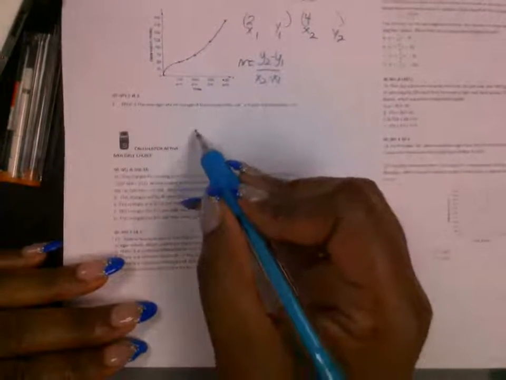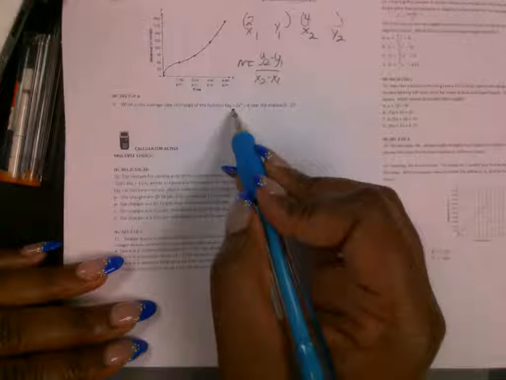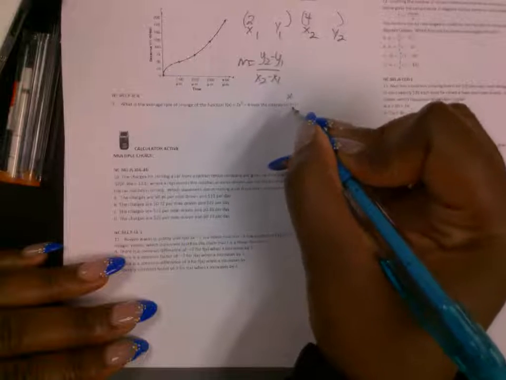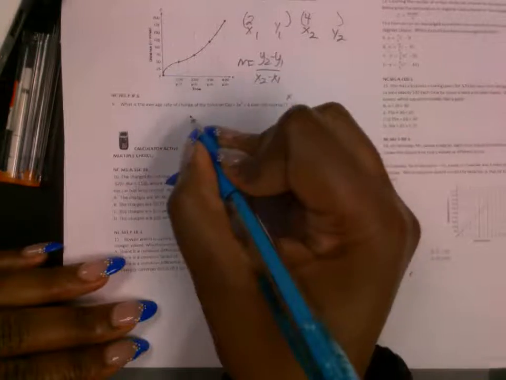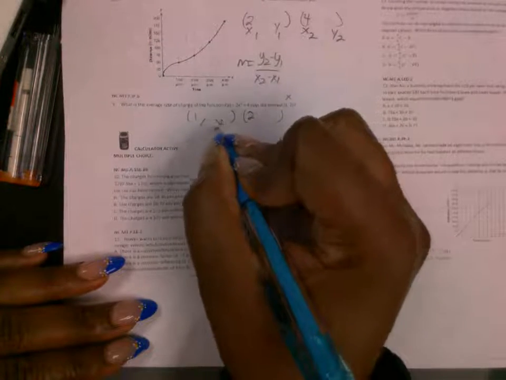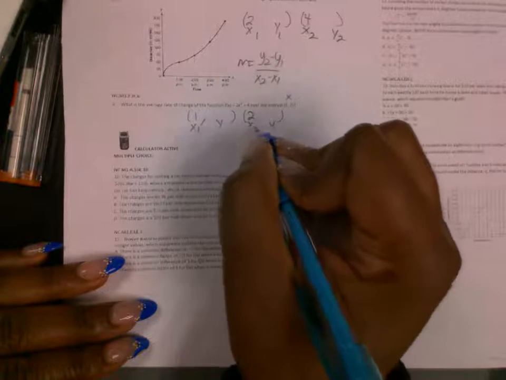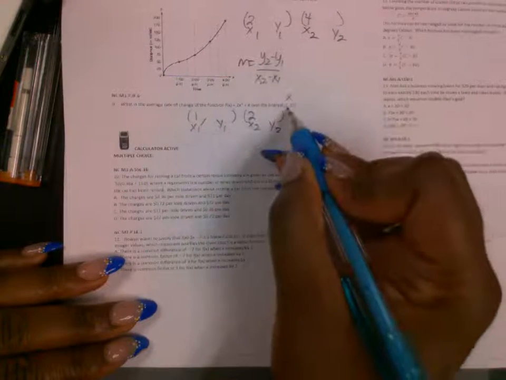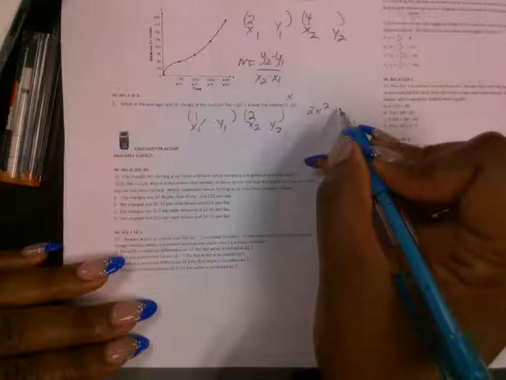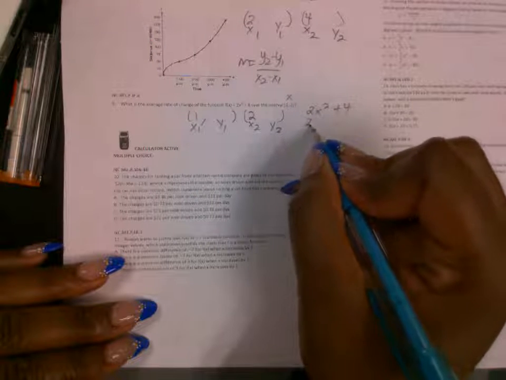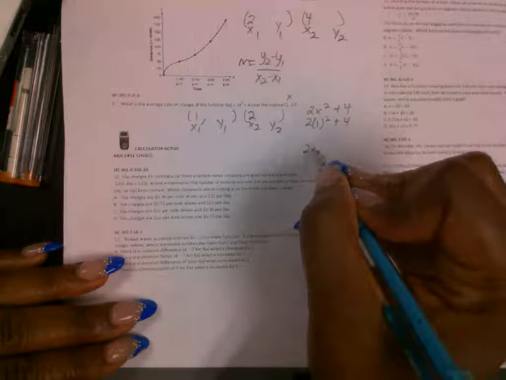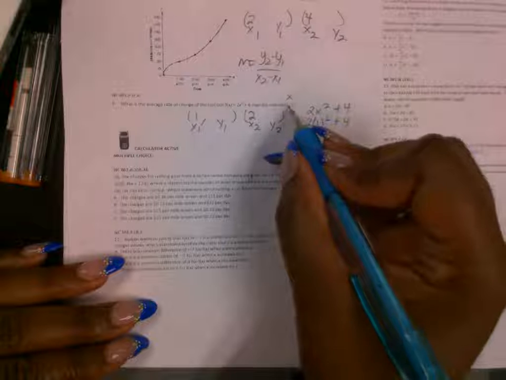All right, what is the average rate of change of this function? Okay, so they give you the x values. When they give you the intervals, they're talking about your domain. So you've got the x values, 1 and 2. Now you need to find the y values. Substitute 1 in here. It's 2x squared plus 4. So plug in 1: 2 times 1 squared plus 4 to figure out this y value. And then do it again to figure out the second y value.